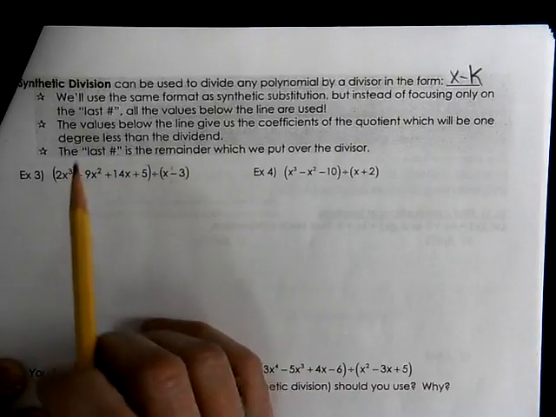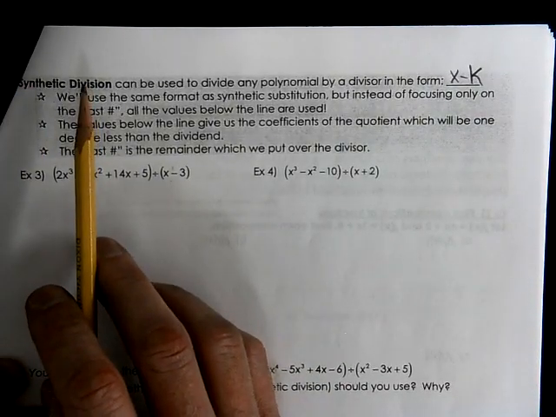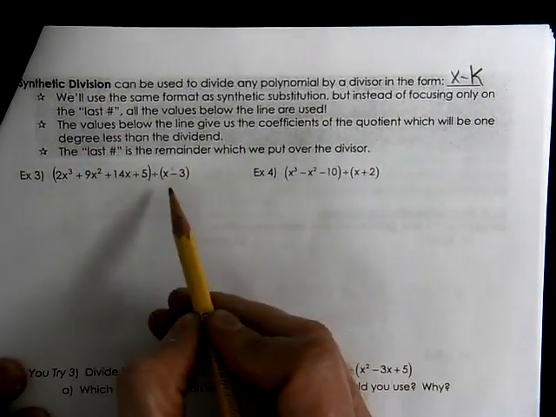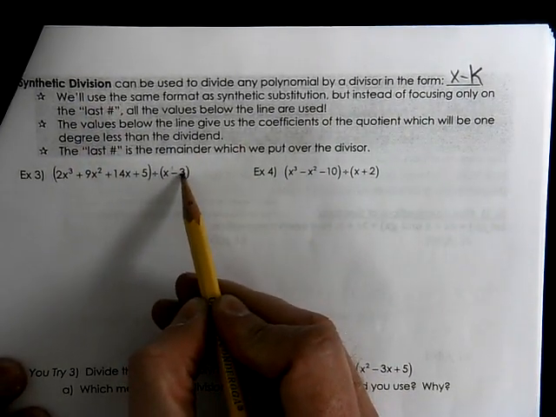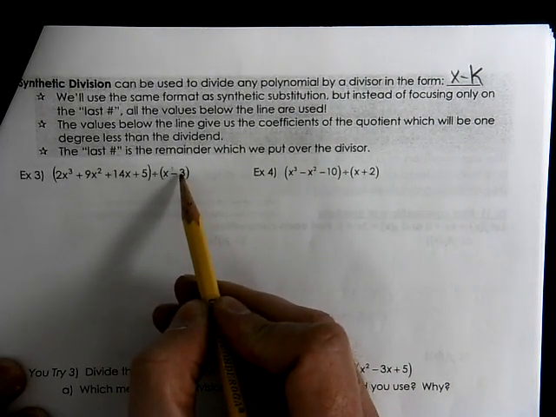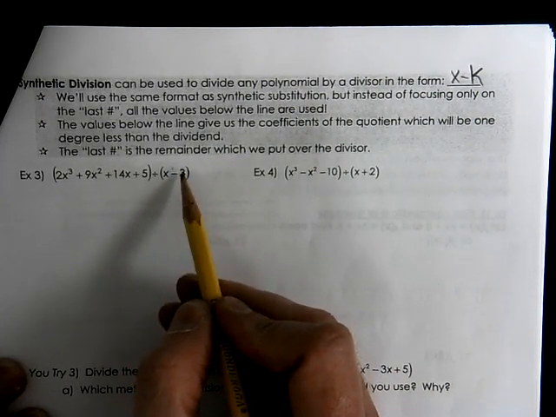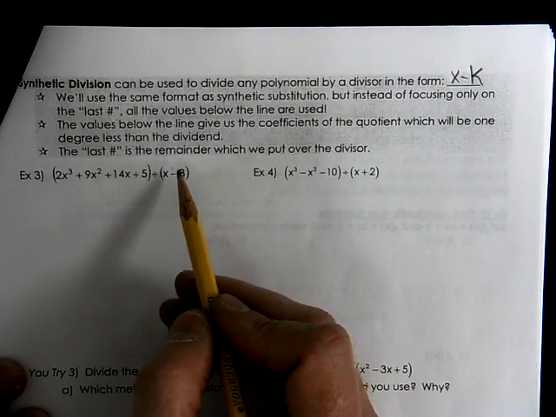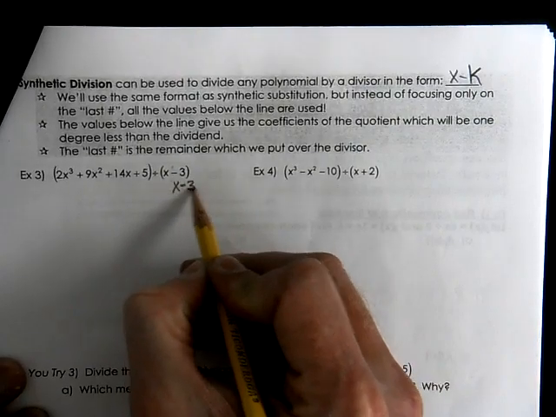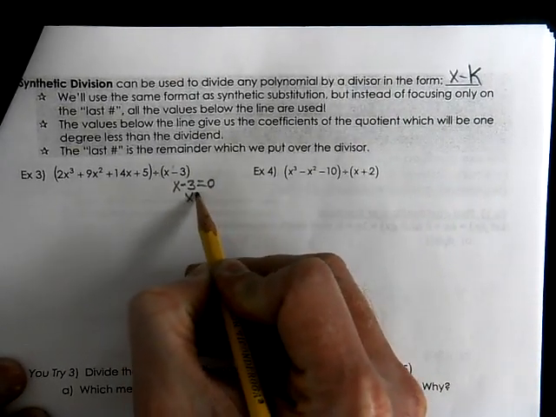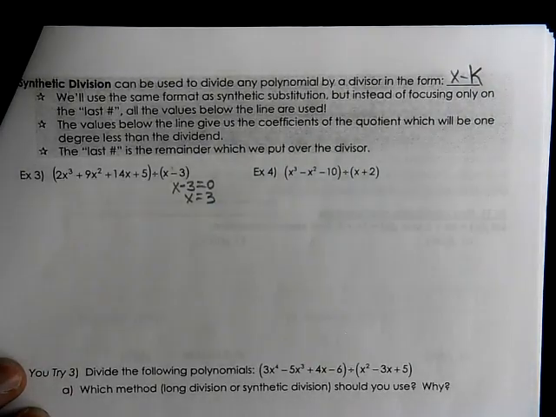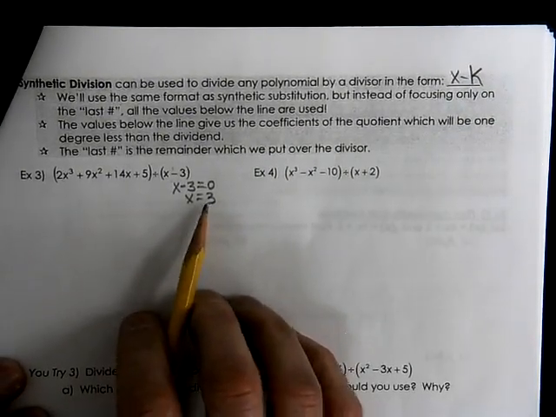It's just like our synthetic substitution, but we're going to use more of the numbers at the end. So we have our x minus 3. You can think about that as a factored form polynomial, and we're looking for the zeros, so we need to set this as x minus 3 equals 0. So we add it across. So we're going to use the number x equals 3. We're going to use the number 3.